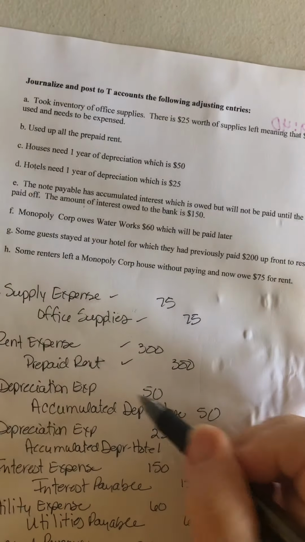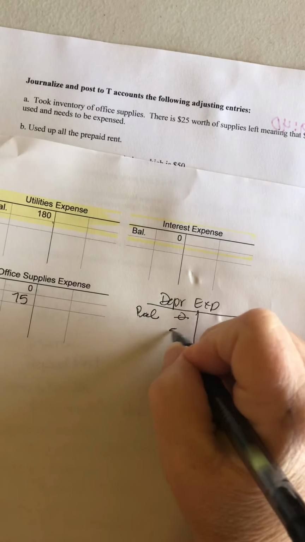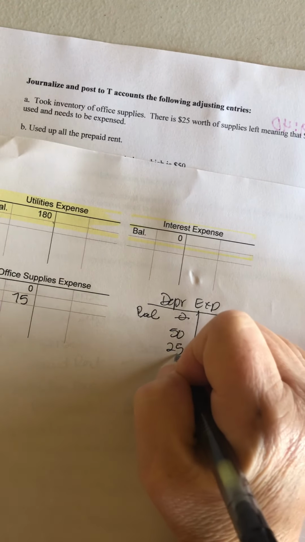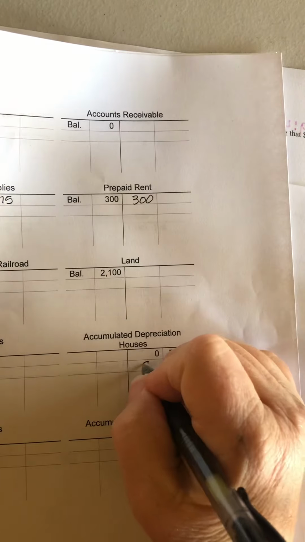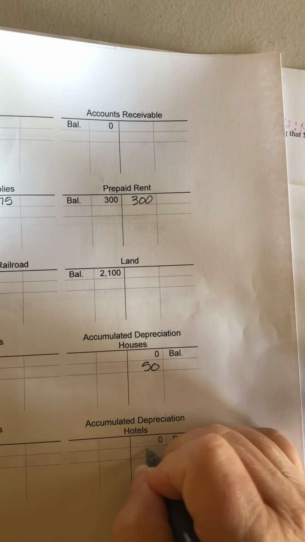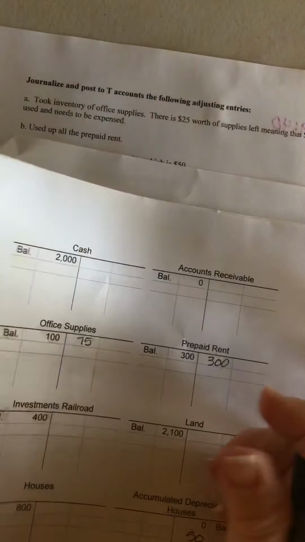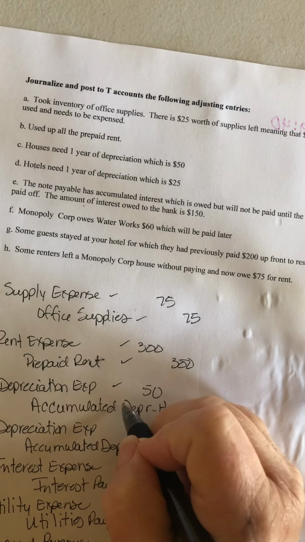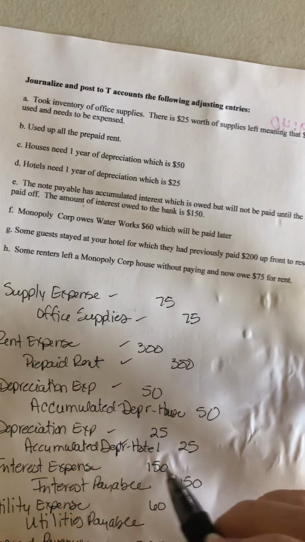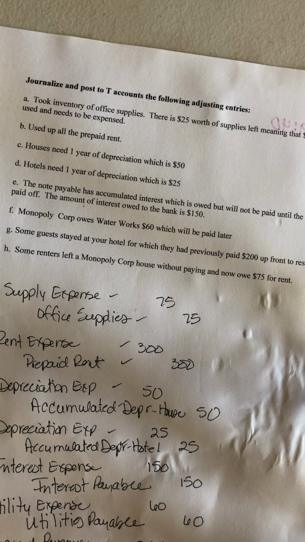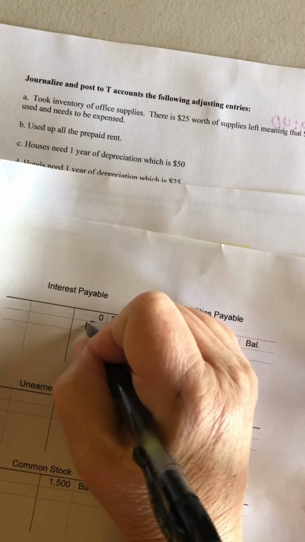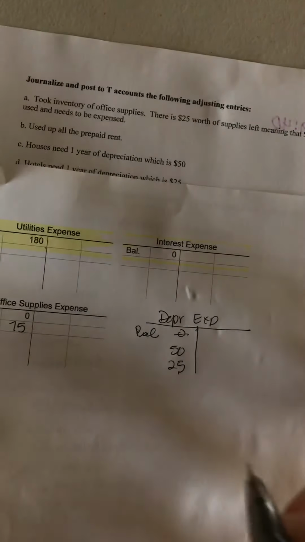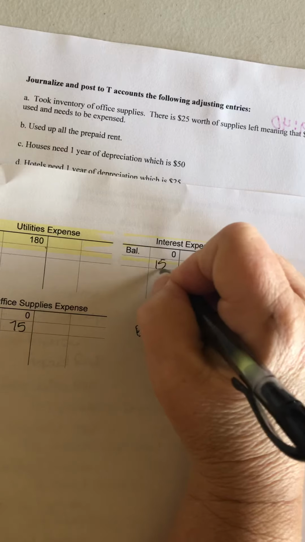All right, so we have depreciation expense for 50 and 25. And then the accumulated, it's on the first page of them. So the houses was a credit for 50 and the hotel was for 25. So now I have these. Then I have interest payable for 150 credit. And the debit is to interest expense for 150.